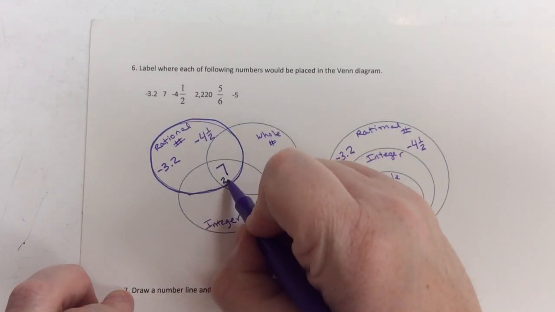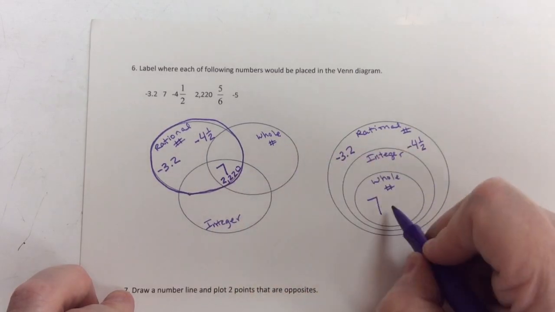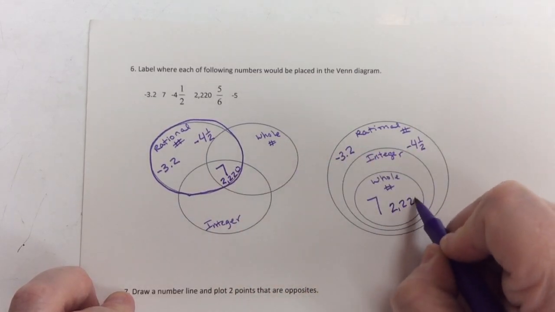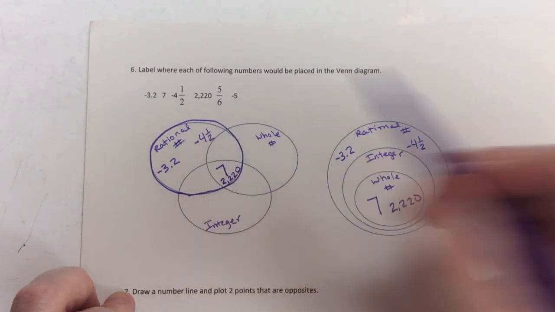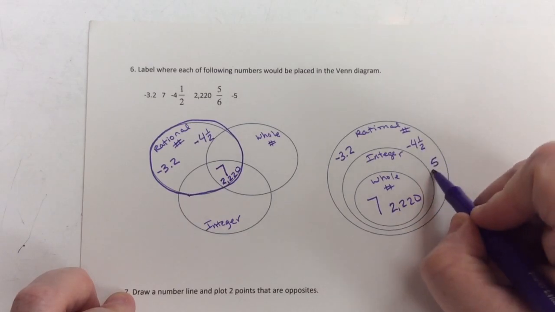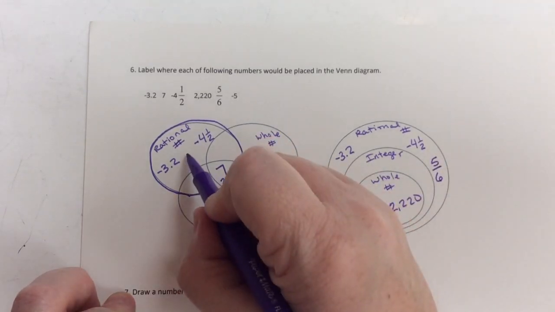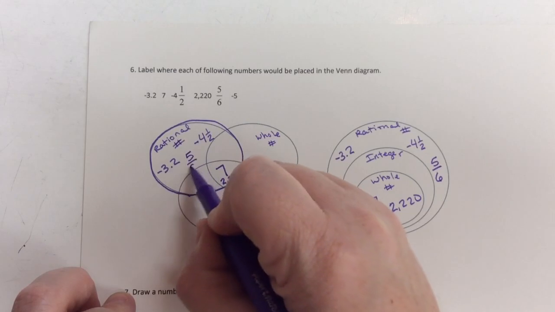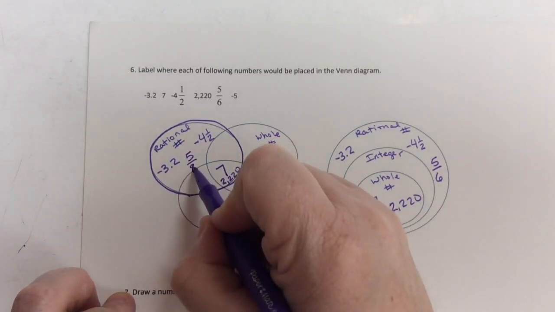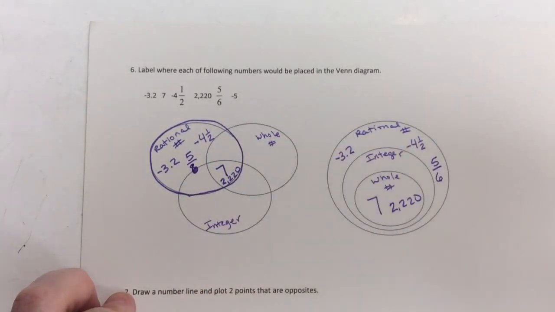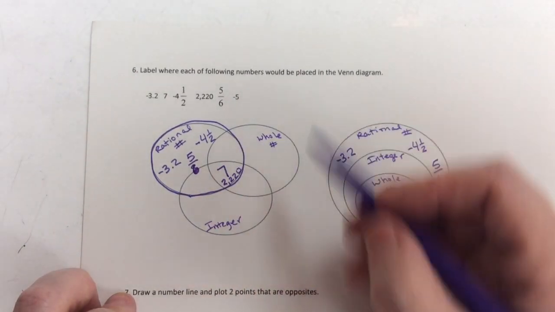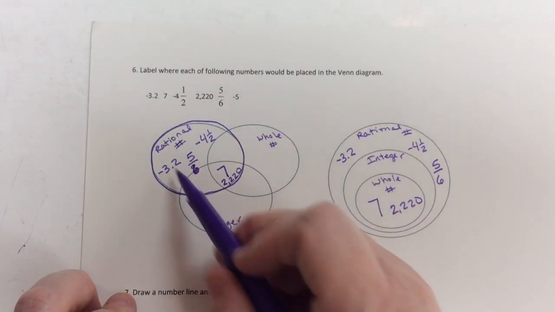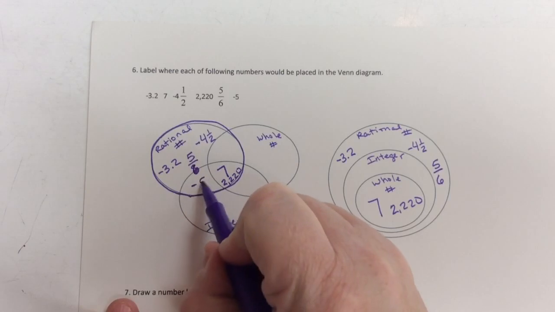Okay, 2,220 is a whole number. Okay, 5/6 is a rational number. It is a fraction that does not simplify. It is not disguised as anything else. Oh, that's a 6, not an 8. And the last one is negative 5. Negative 5 is an integer and a rational number, but not a whole number.